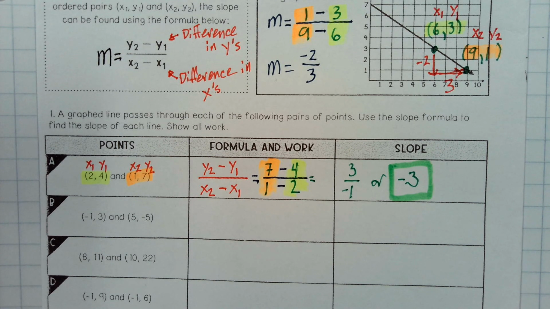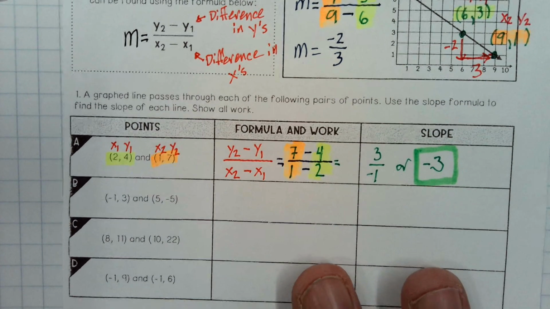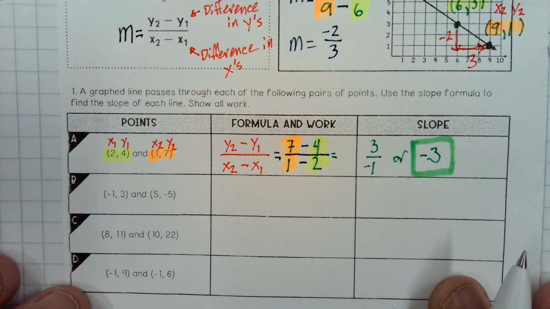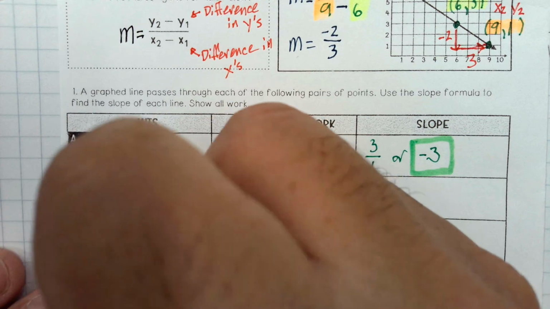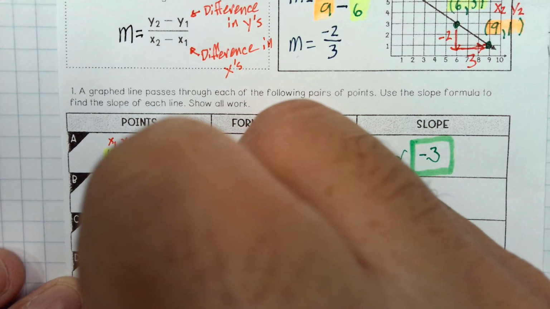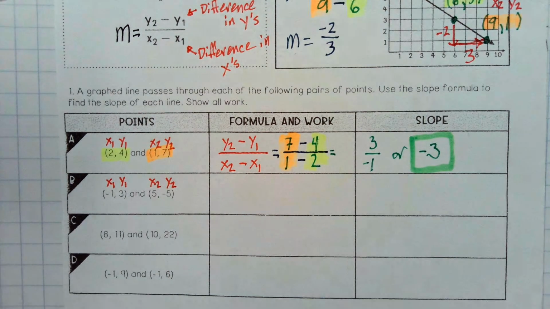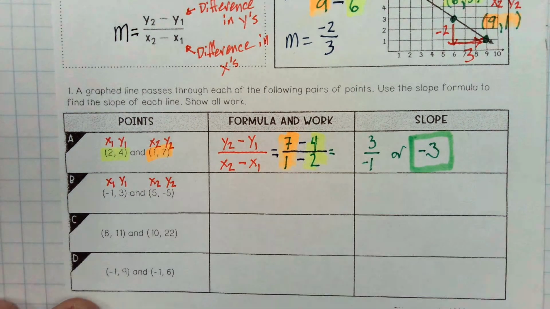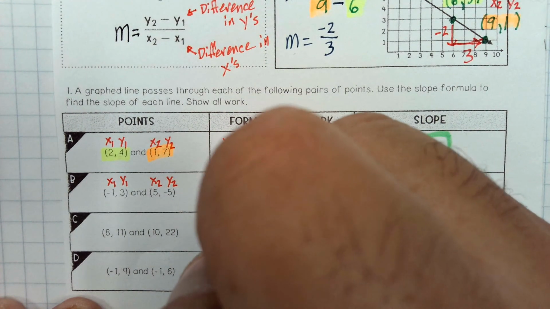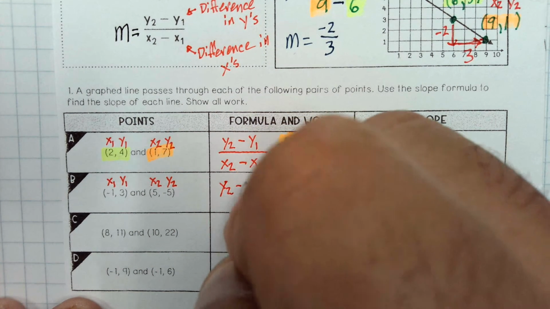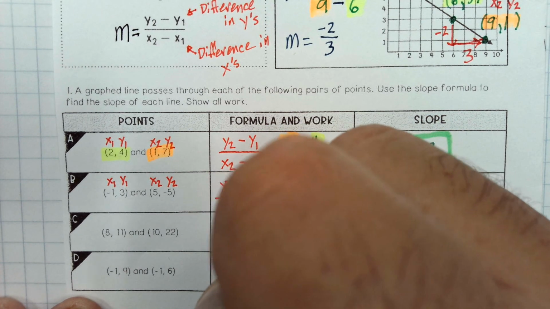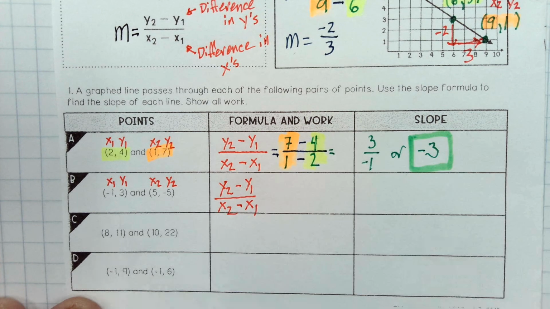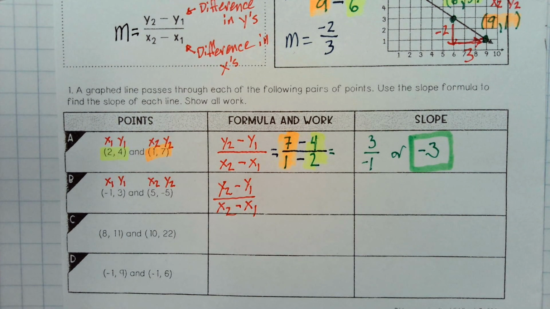Okay, so let's practice this a few more times, and then we'll have an assignment with this. So let's try the next one. We're going to label them x1 and y1, x2 and y2. Okay, let's start with that. We'll write the formula one last time. y2 minus y1 over x2 minus x1. Okay, and let's see what we get.